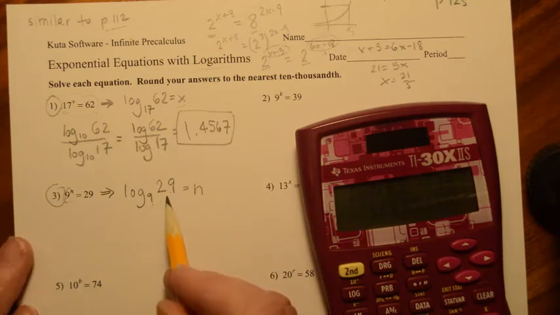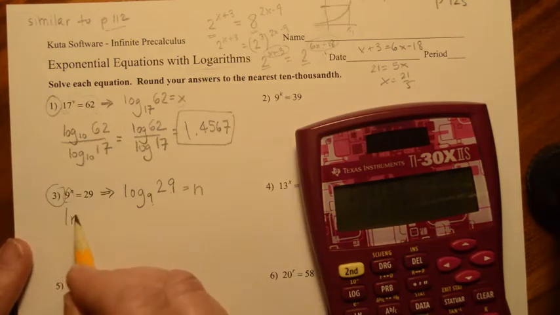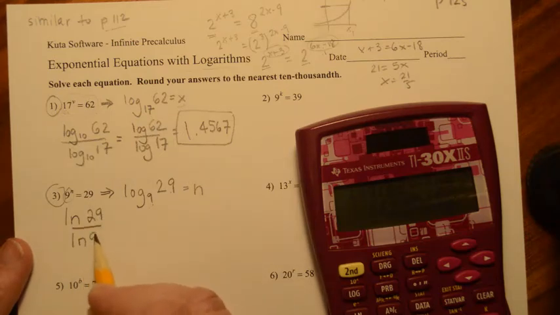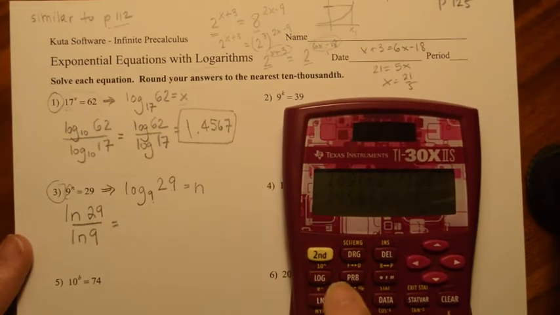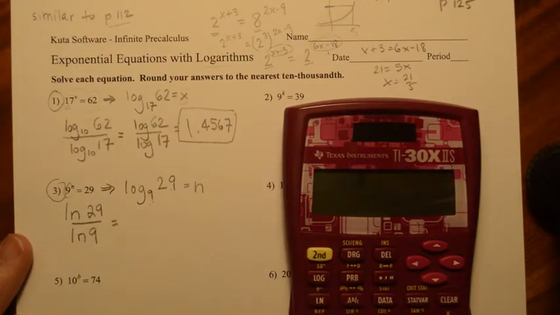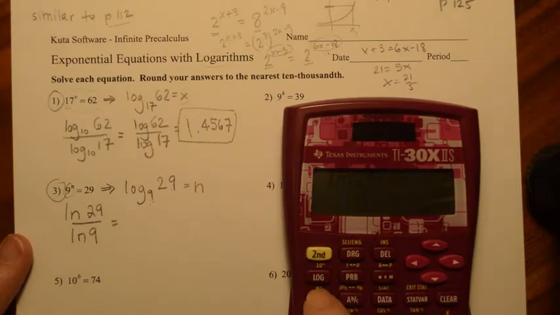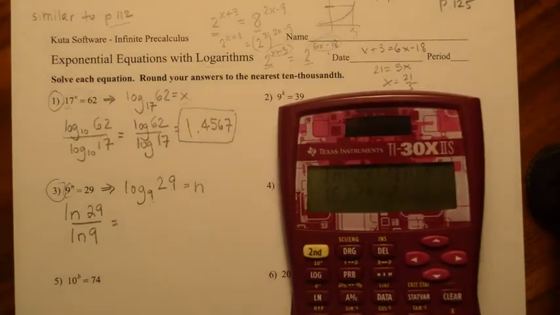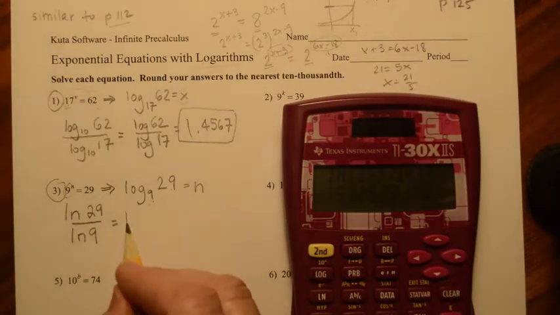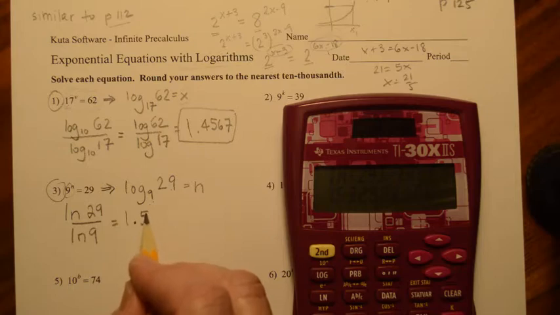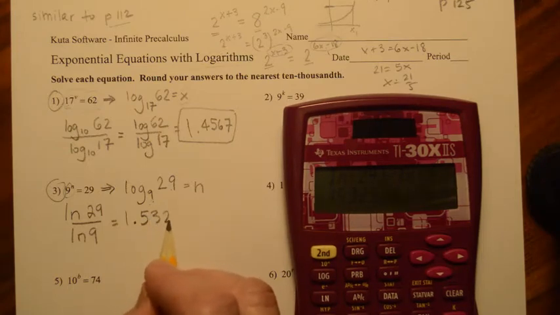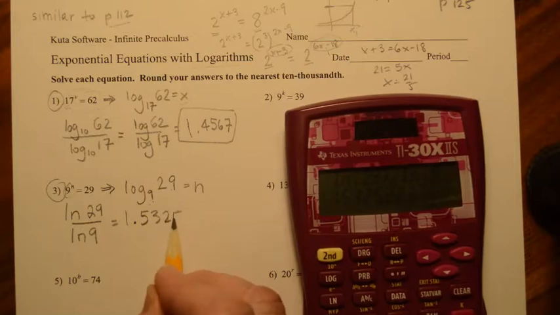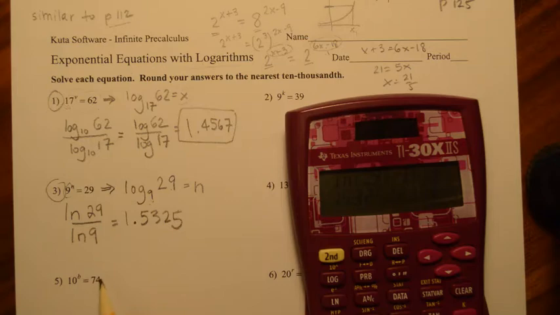And again, we're going to use the change of base formula, so I'm just going to do natural log this time just to mix things up. So this is natural log of 29 over natural log of 9. All right, I do that with a calculator. Natural log of 29 divided by natural log of 9, and I get 1.53. Actually, I was wrong there. 1.5325. It's actually slightly closer to 2 than it is to 1.